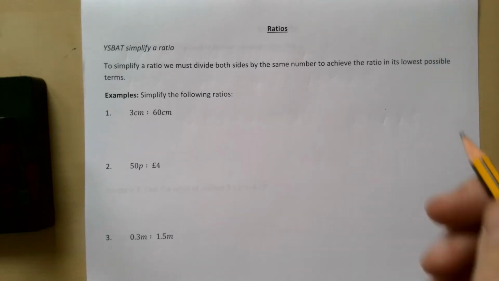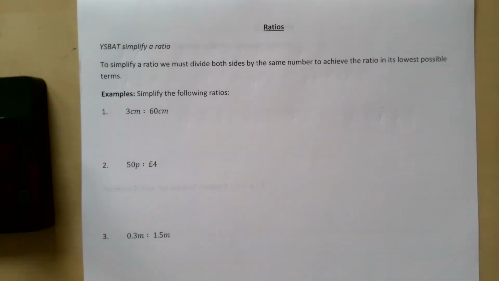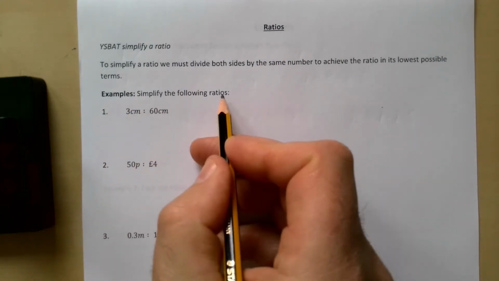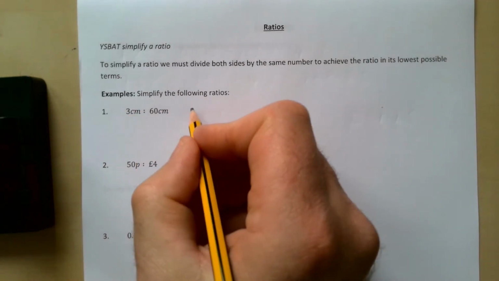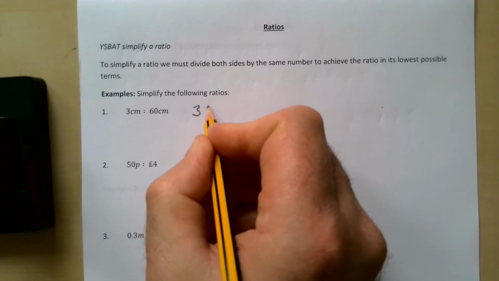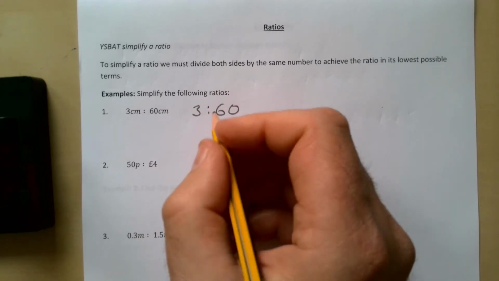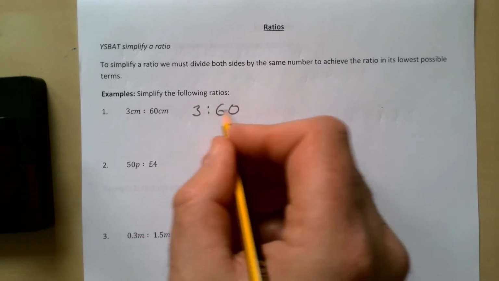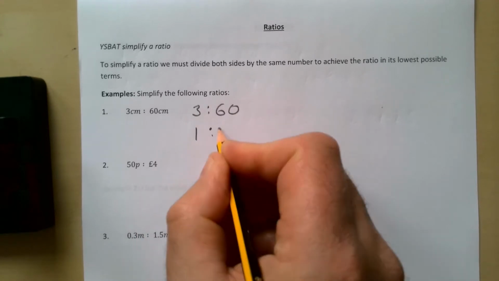This is Year 9 notes. We're still on Unit 1, so we're taking a wee look then at ratio. So we want to simplify the following ratio. If we have 3 to 60, it acts very like a fraction, so they both divide by 3, which would then be 1 to 20.